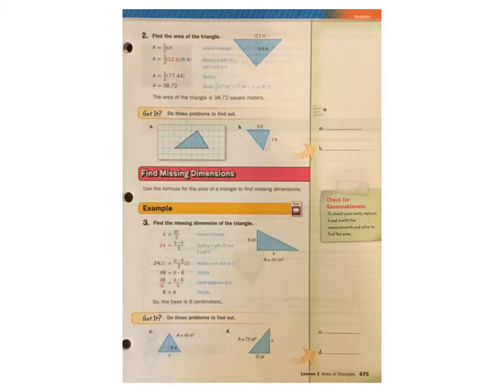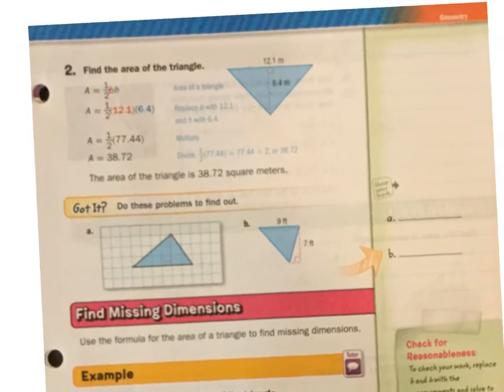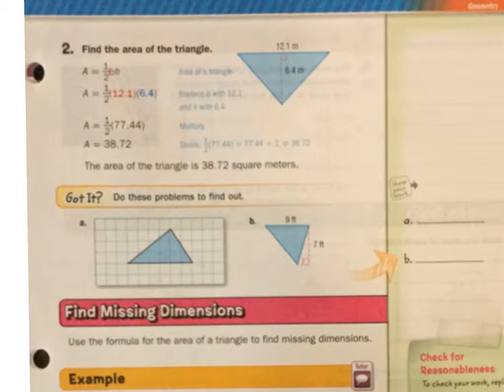Let's go to another example. Find the area of the triangle. Okay. So the way you get a height of a triangle is, you have this point here, you have the base here. You got to go from this to the highest point of the triangle and make sure it forms a right angle. So 1/2 times my base, which is 12.1 meters, times my height, which is 6.4.